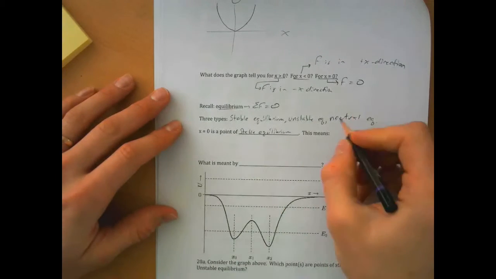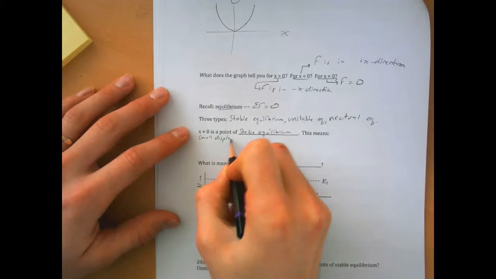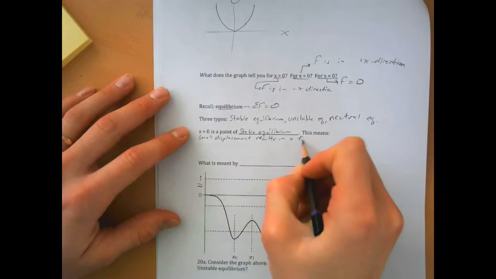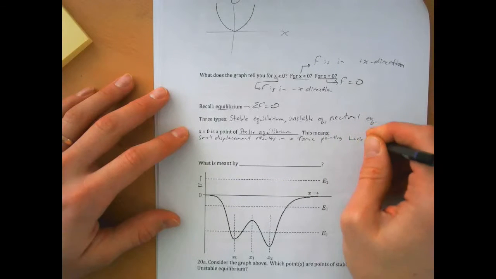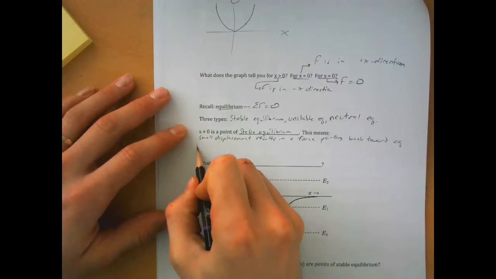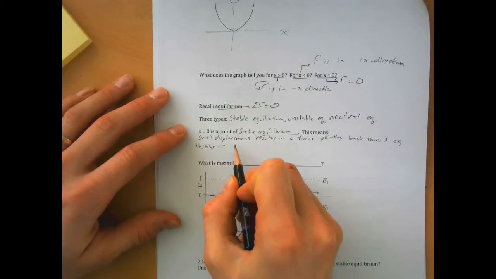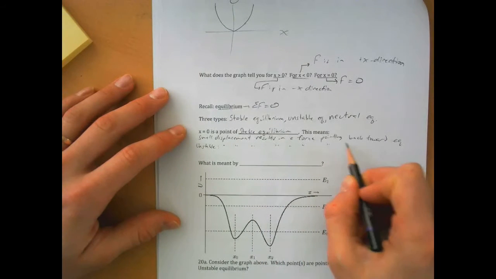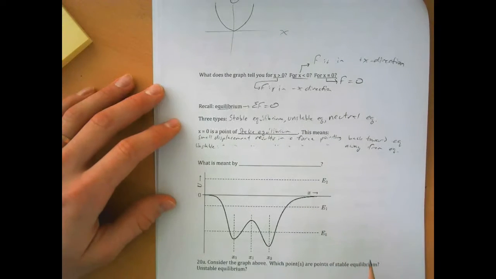So stable: a small displacement results in a force pointing back toward equilibrium. What would you guess unstable would be? A small displacement results in a force pointing away from equilibrium.